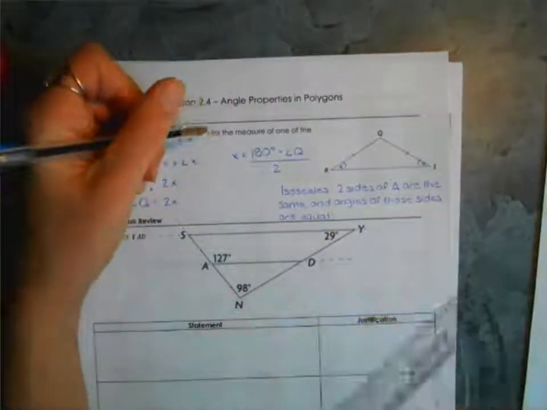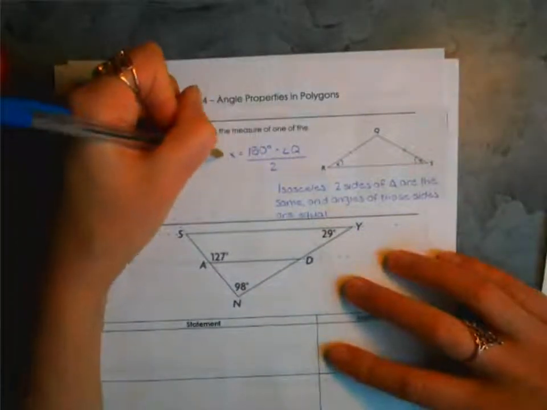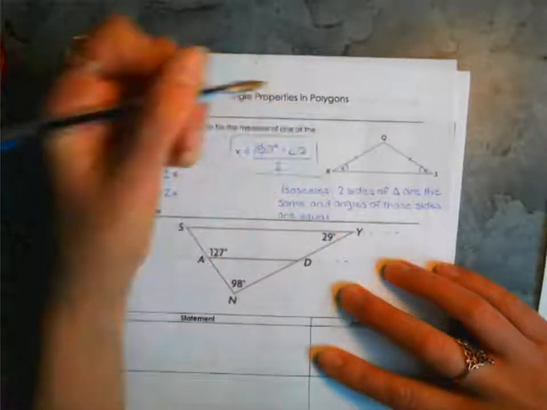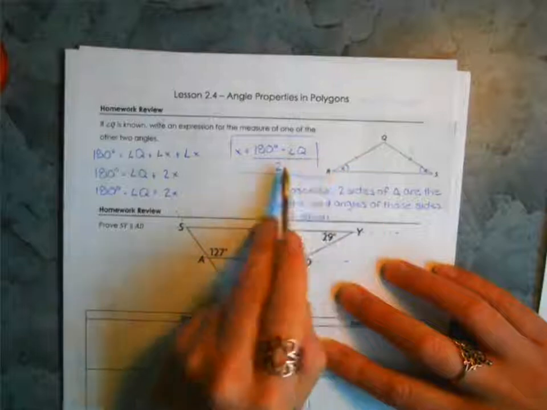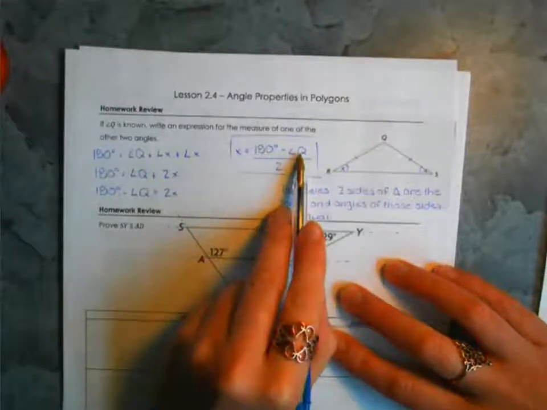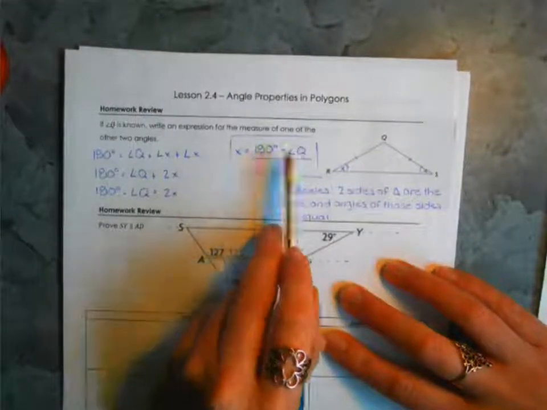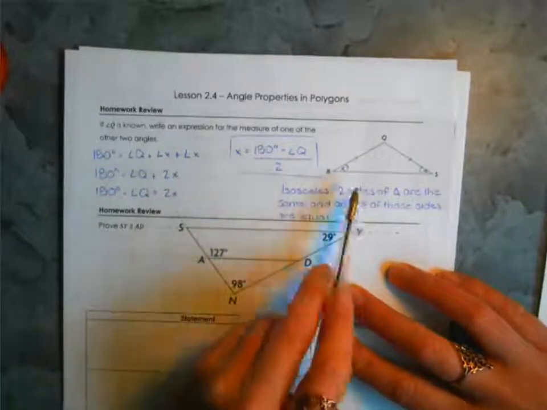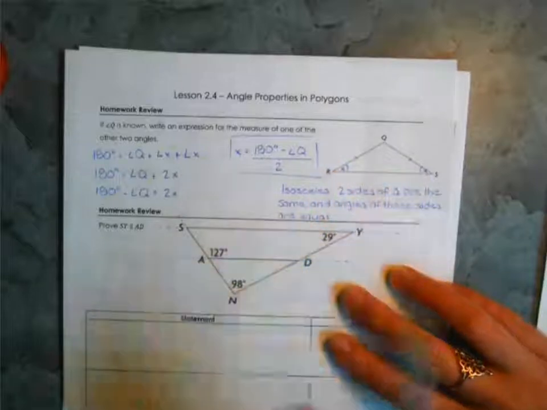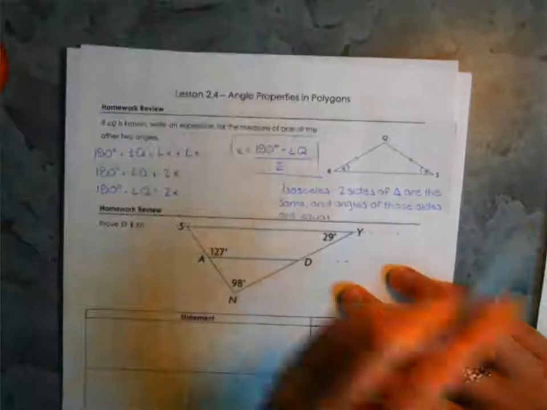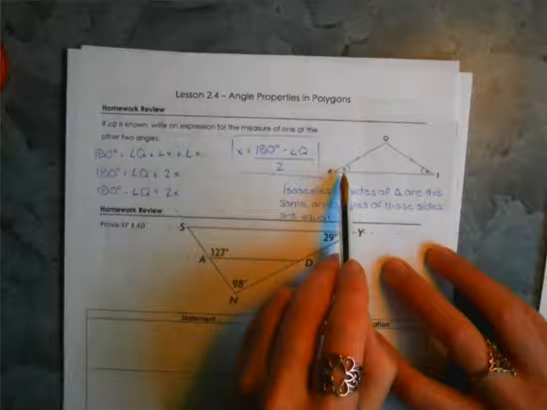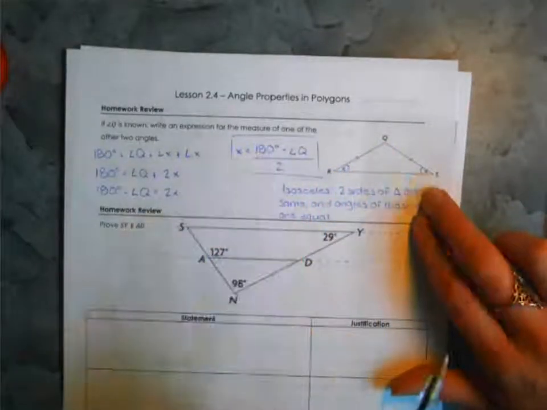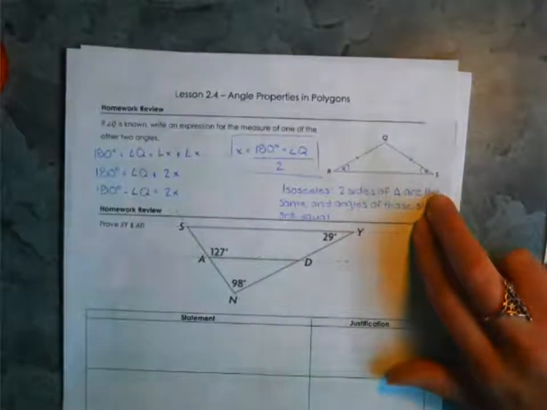And that would be our formula that basically anybody now could go in and use if they knew angle Q. So if angle Q was, say, 110 degrees, you'd have 180 minus 110, which would give you 70 divided by 2, which would mean that each of these angles here would be 35. And then the math of that would make sense because 35 times 2 is 70, plus 110 gives us 180, and so we can see that those would add back up properly.